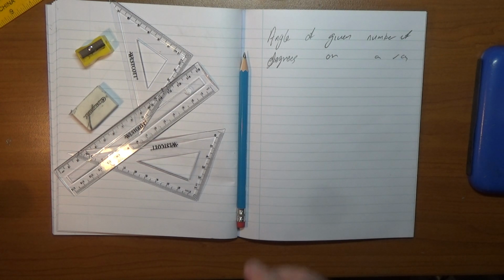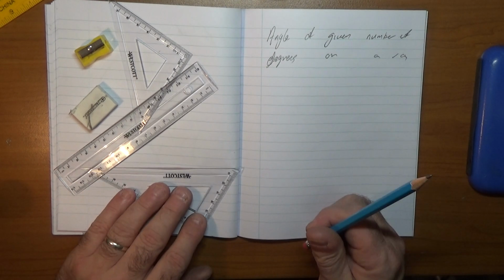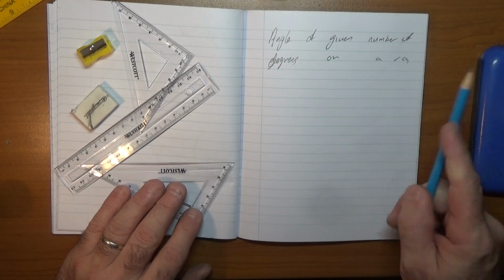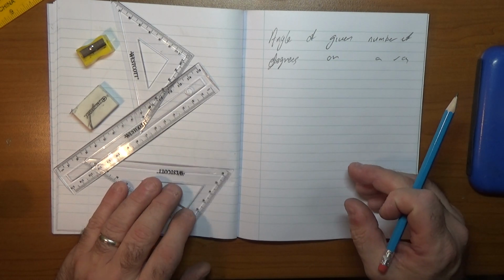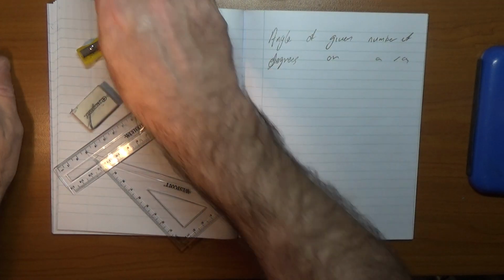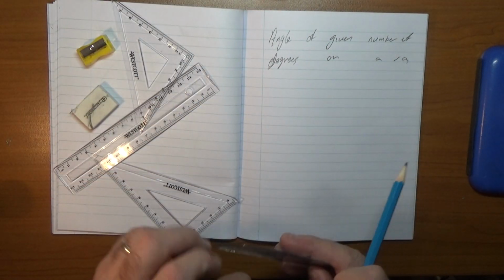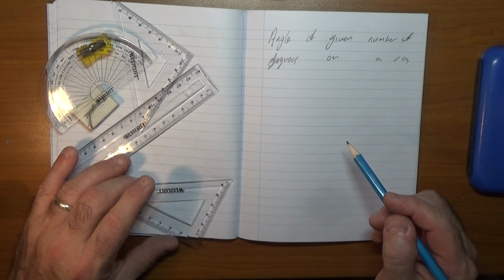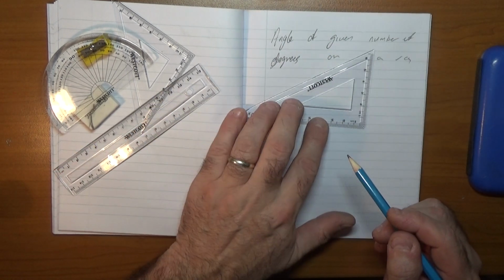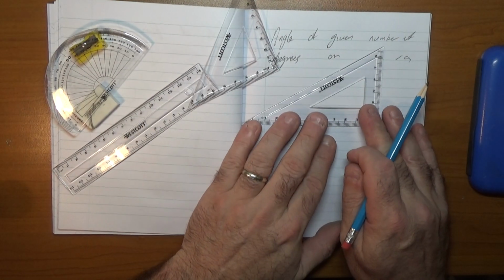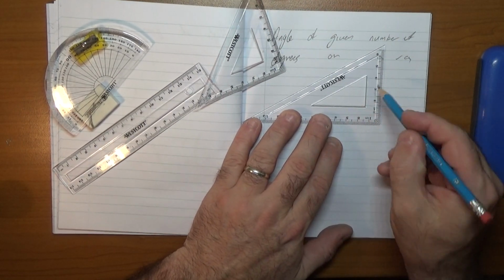Let's have, what are we going to do? Angle of a given number of degrees copied onto a ray. This might be a case where you have to create 57 degrees, but as far as I understand, the angle will be done for you. The easiest way to produce an angle is to use these as templates.